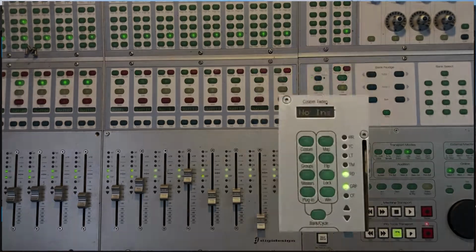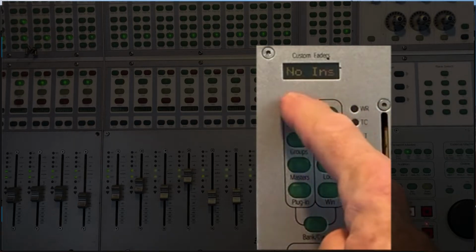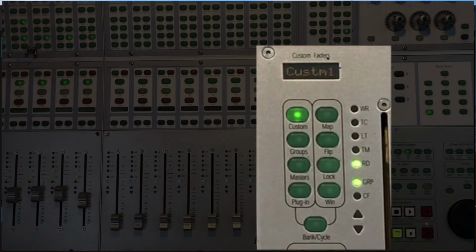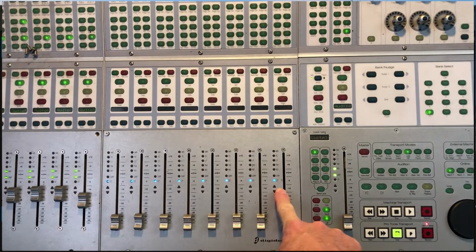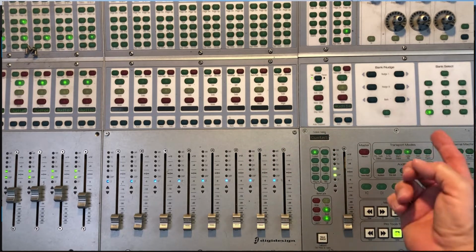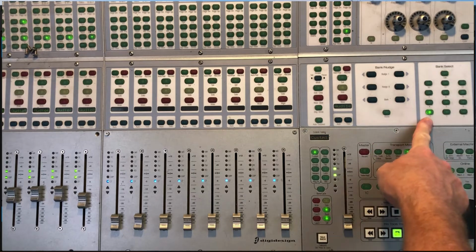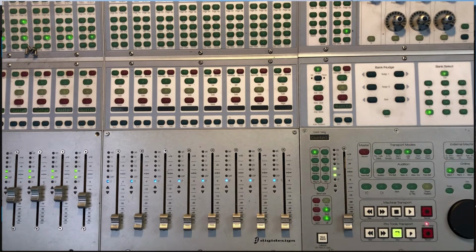This is custom faders, creating groups of tracks that may not be part of a track group that already exists. They're just tracks that you want to be able to access together in one button press. I'll hit the custom fader button. My 8 channels are in custom fader mode, and there's nothing there because I haven't assigned anything. So all I need to do to add tracks is hit the edit button in the bank select for the number 1 custom fader group.